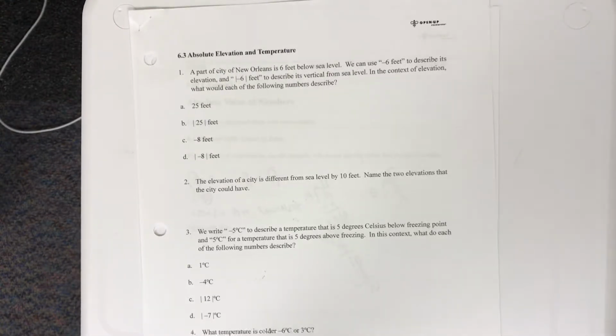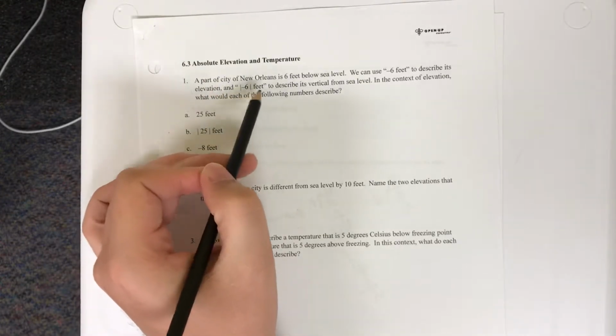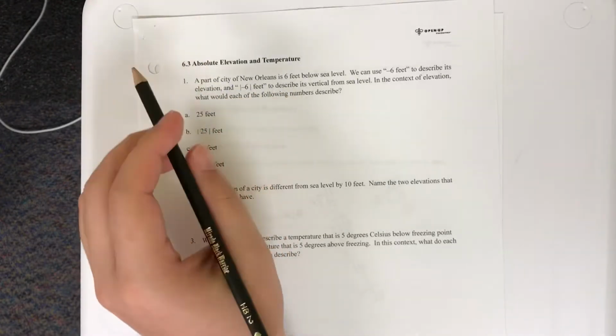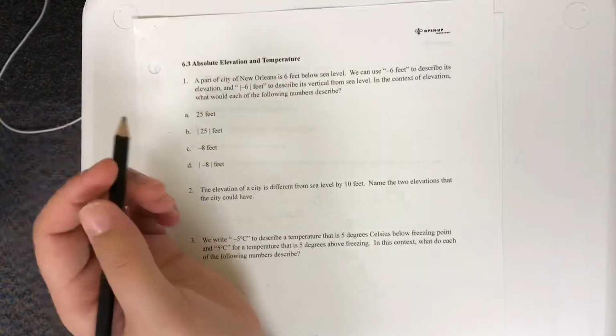So in this situation, things are going to be a little different and challenge students to really think through what's happening with these numbers, and I think that's important. So for the first one, it says we can use negative 6 feet to describe elevation and the absolute value of negative 6 feet to describe its distance from sea level. So its distance from sea level is really what we should say there.